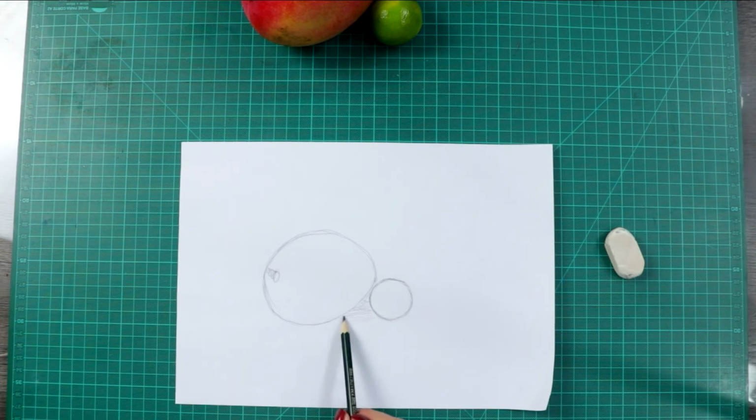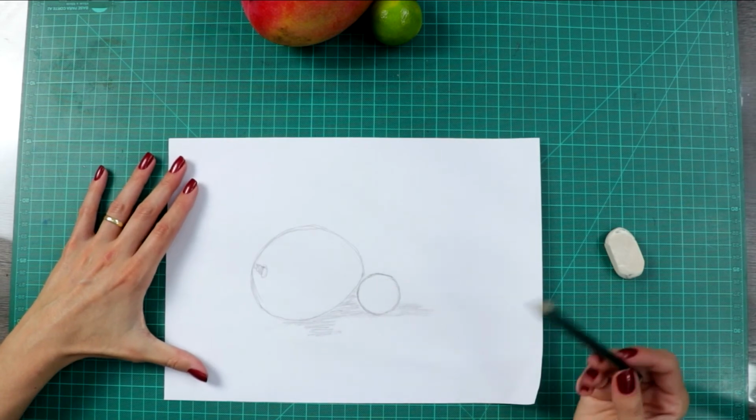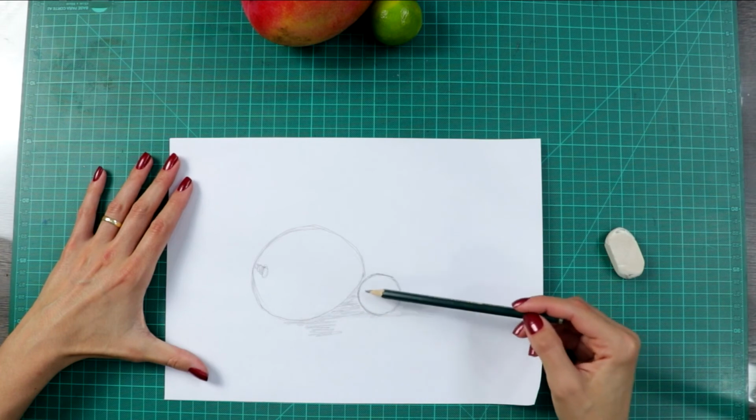Who remembers how to do the shadows? So now you are going to add what you learned in the other classes, and we are gonna add a little bit of shadow.